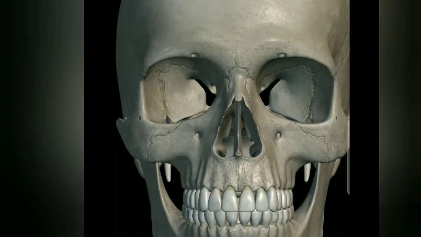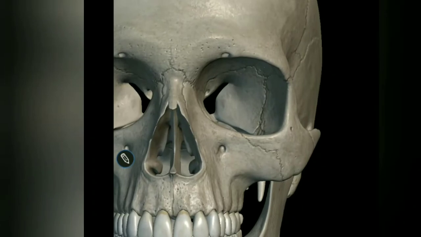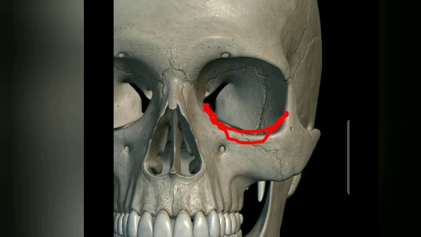Now coming to the infraorbital margin, which is formed by the zygomatic bone laterally and the maxilla medially. See, this one is the infraorbital margin, which is formed by the zygomatic bone laterally and maxilla bone medially. This one is the maxilla bone and this one is the zygomatic bone.